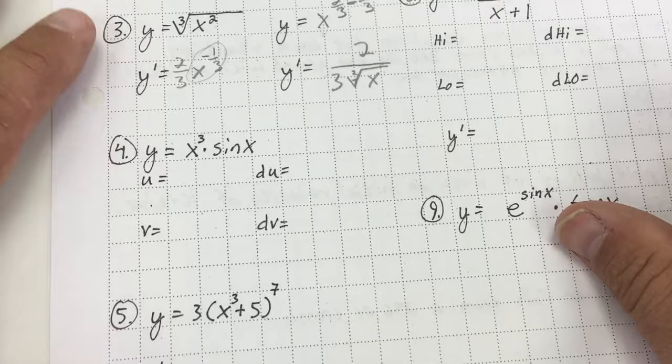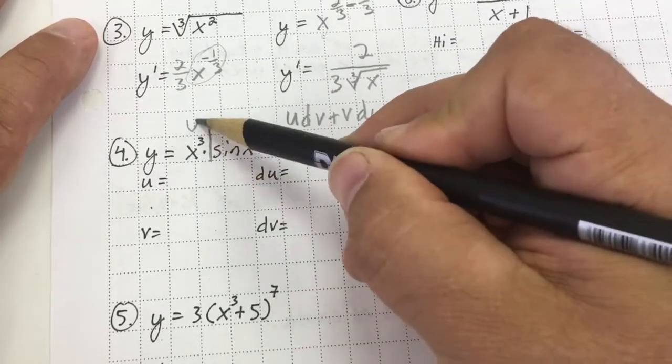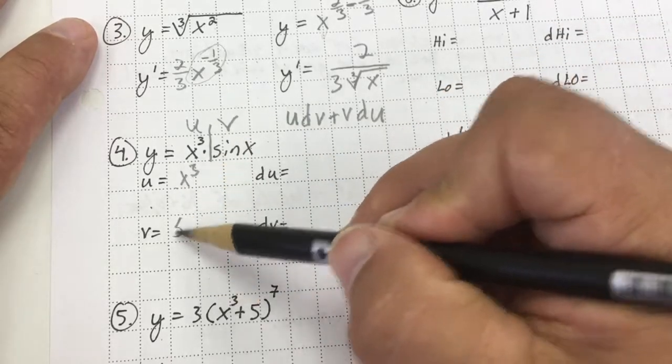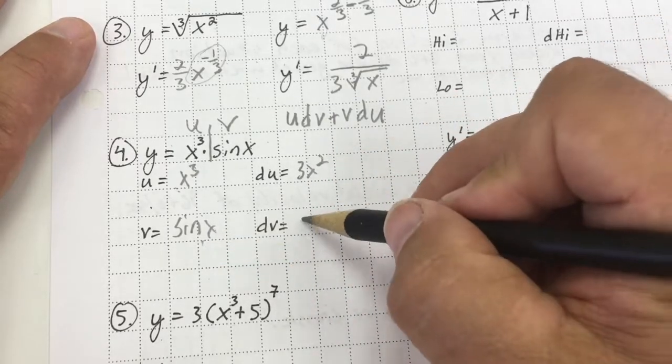Now we start to do product rule. And the product rule is this, u dv plus v du. I'm going to break this in half and call this front x cubed u and this back sine x v. So u equals x cubed, v equals sine x. The derivative of u is 3x squared. The derivative of v, the derivative of sine x, is cosine x.